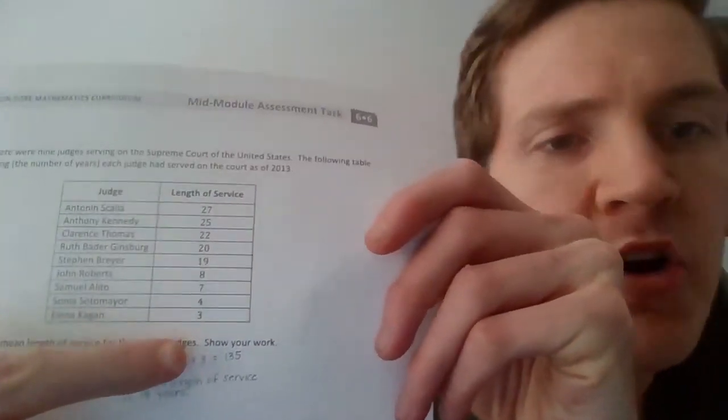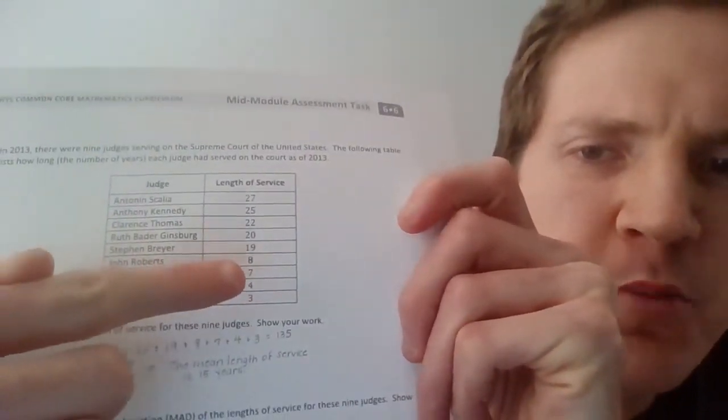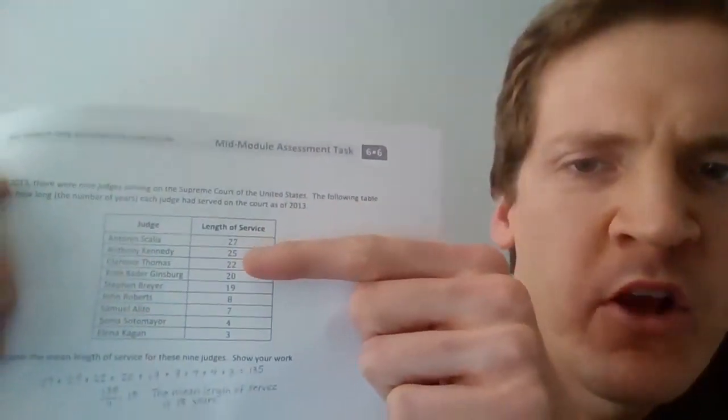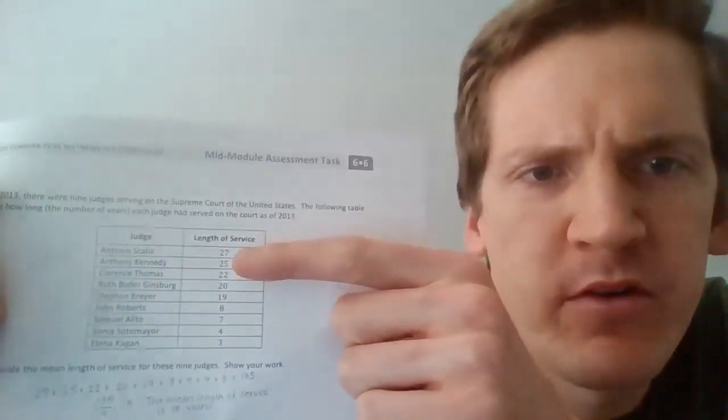Most of these numbers are not even close to 15. 3, 4, 7, 8, those are pretty far away. 19 and 20 are relatively close. But then we go even higher, 22, 25, 27. Most of these numbers don't even come close to the mean, relatively speaking.